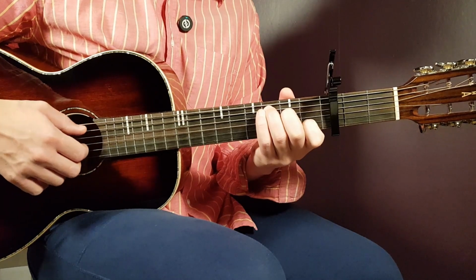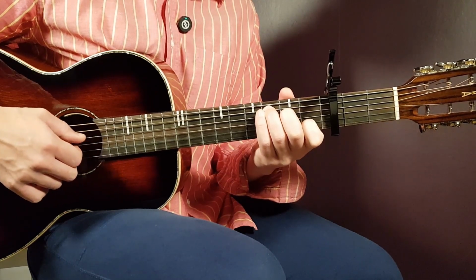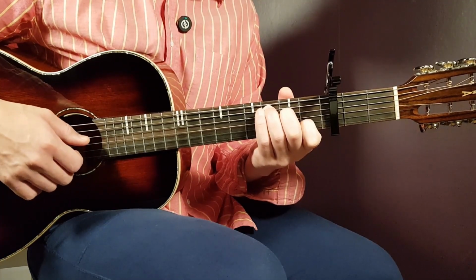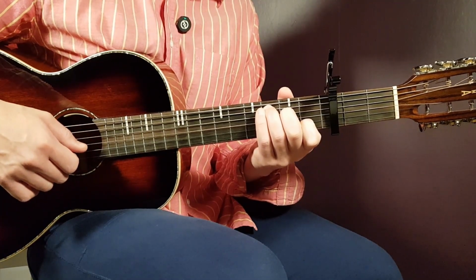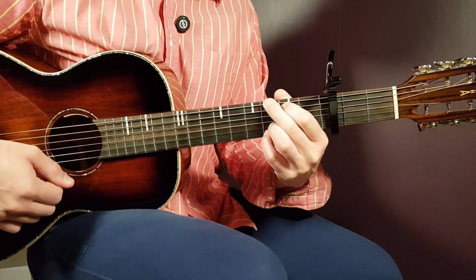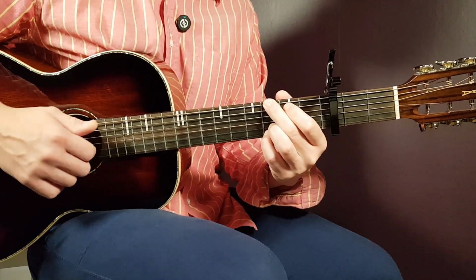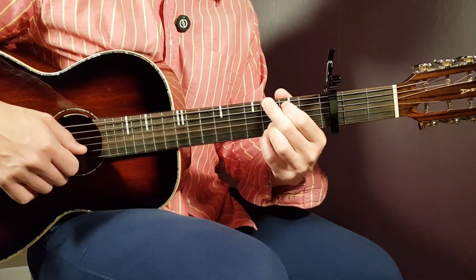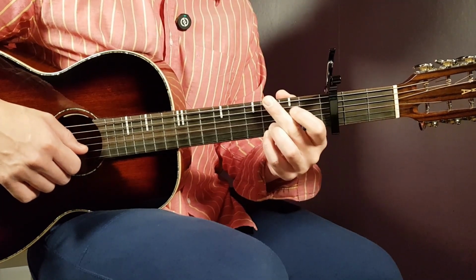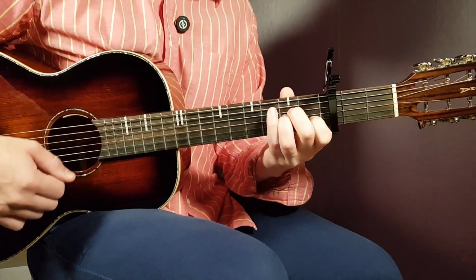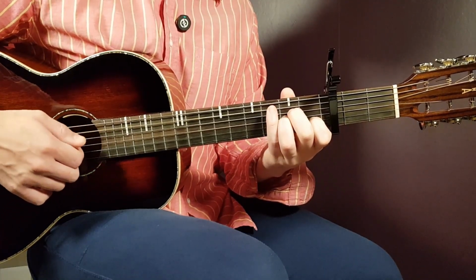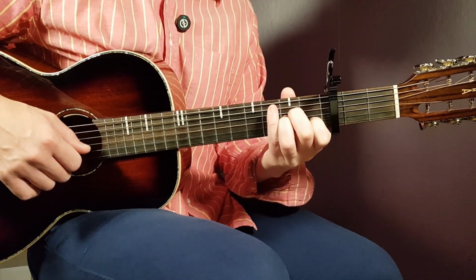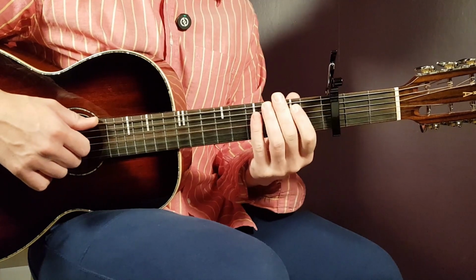Okay, so you play 3rd on A, 2nd on D, open G, 1st B, and open E. We have G next, and that goes 3rd on E, 2nd on A, open D, open G, 3rd B, and 3rd E. And then we have the A minor, and that will be open A, 2nd D, 2nd G, 1st B, and open E.